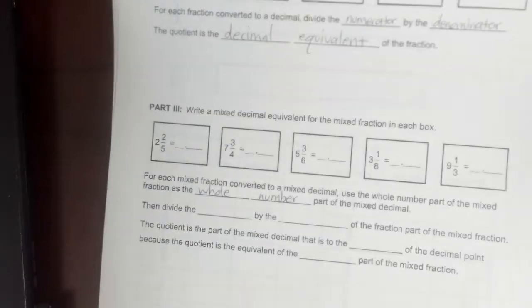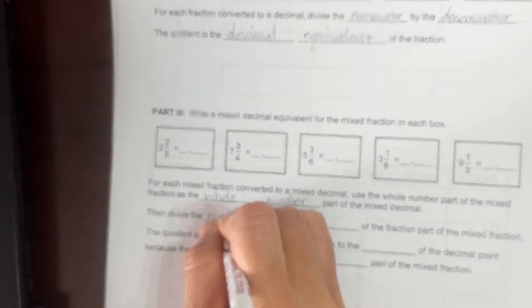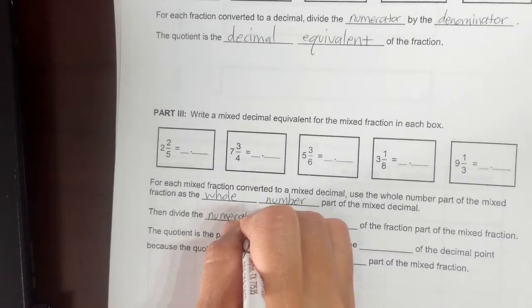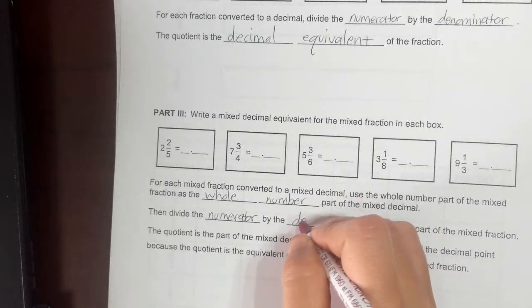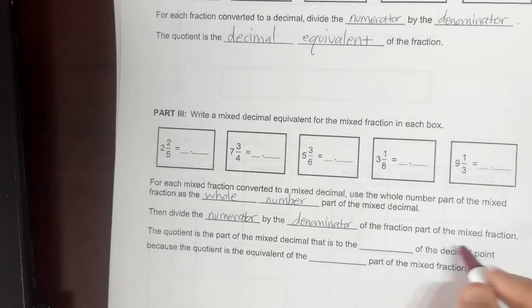So we want to convert that to a mixed decimal, then divide the numerator by the denominator of the fraction part of the mixed fraction.